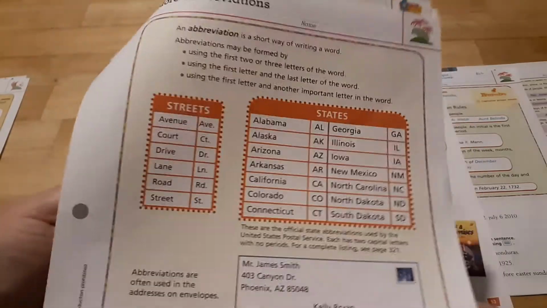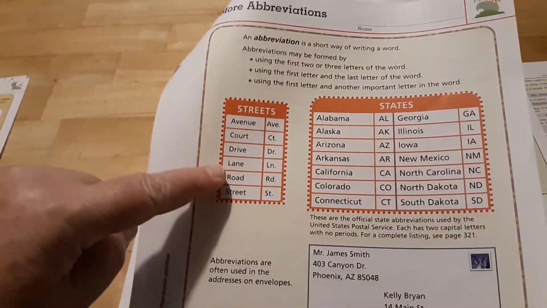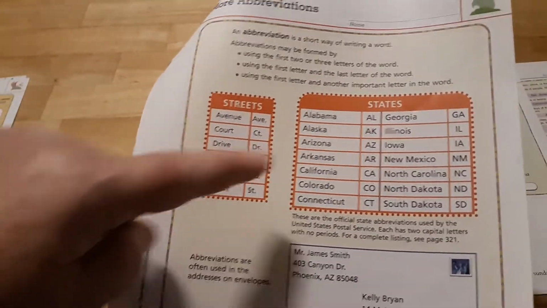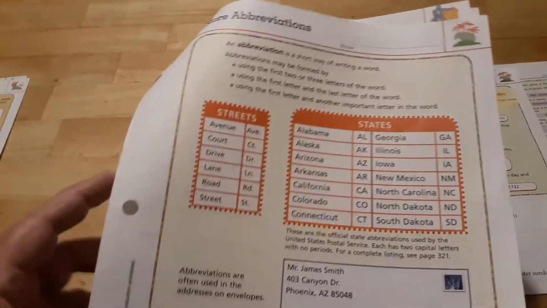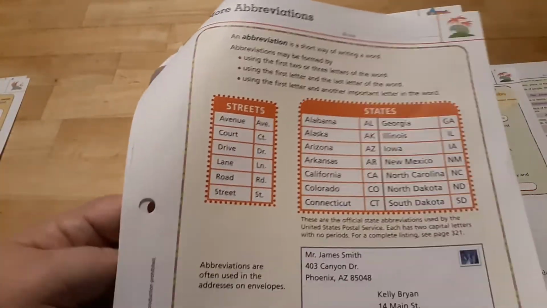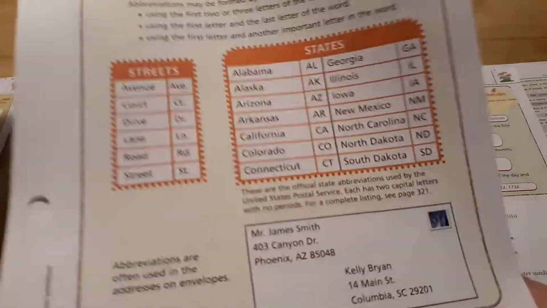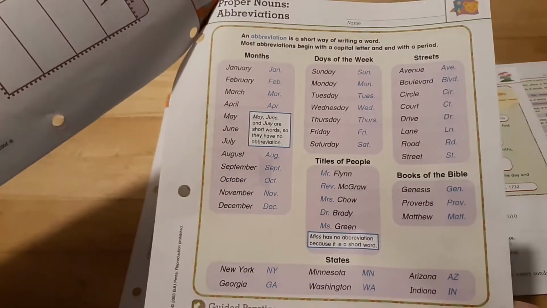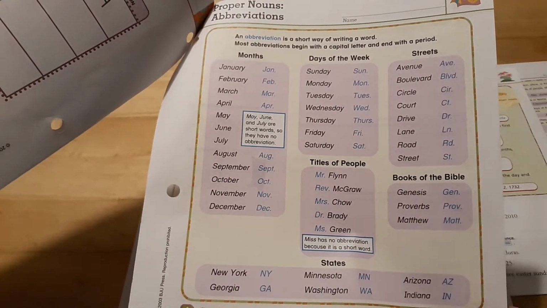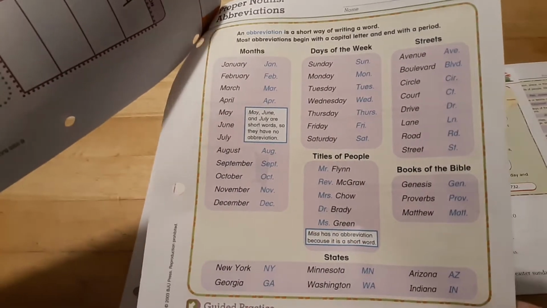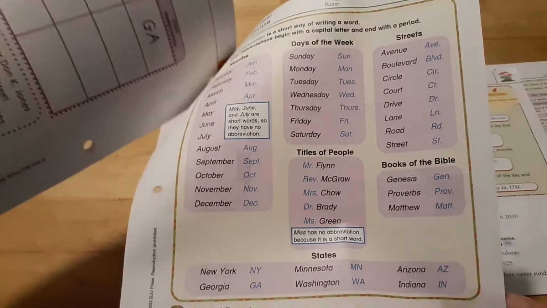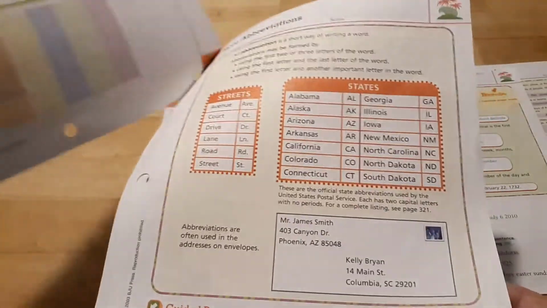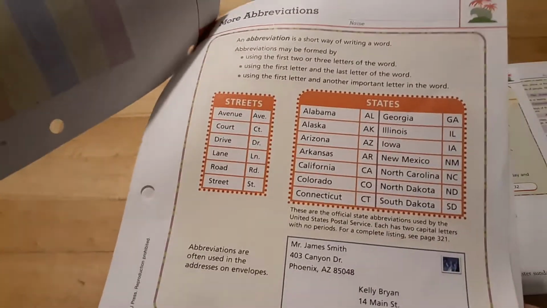The second page for 2nd grade is the abbreviation for streets and for states, and showing you how to fill out an envelope. And then for the 3rd grade, we have months, days of the year, titles of people, streets, books of the Bible, and states. And here's states here for 2nd grade.